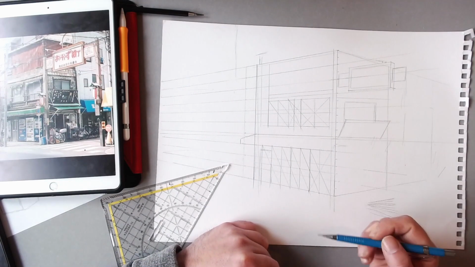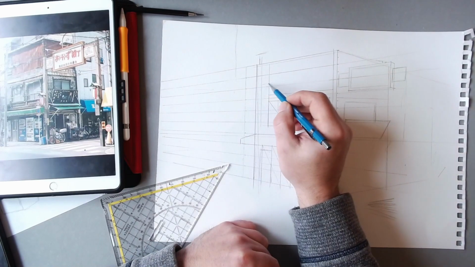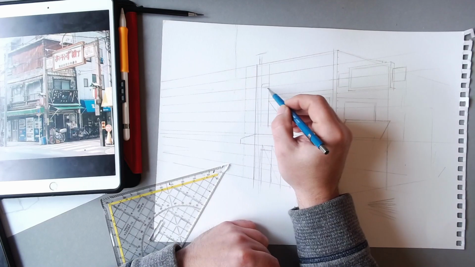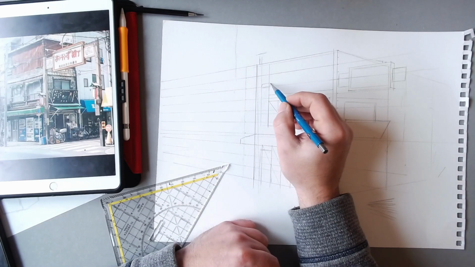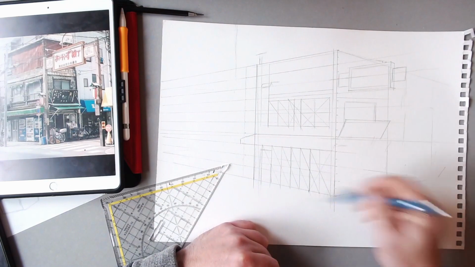But that's where this guide comes in so useful. It takes care of a lot of that. And you can just see, like I say, it's really going down to the simplest details, just using observation then to do a nice clean line drawing. That's what I'm looking for. So a nice clean line drawing.